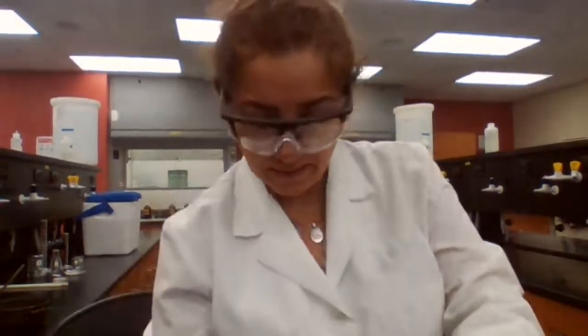And then for 18, a classification test and the solubility chart. The solubility chart in my lab manual is on page 183. The classification tests, I can show you where they are.